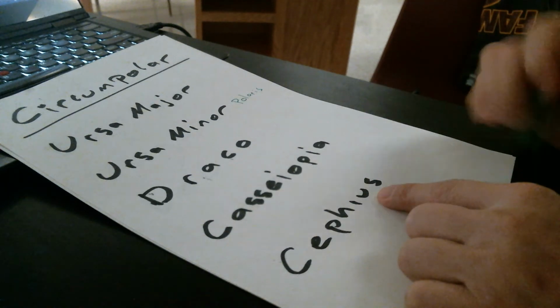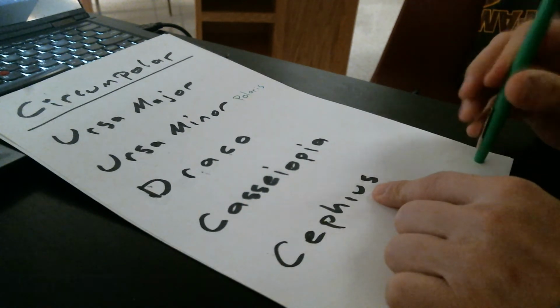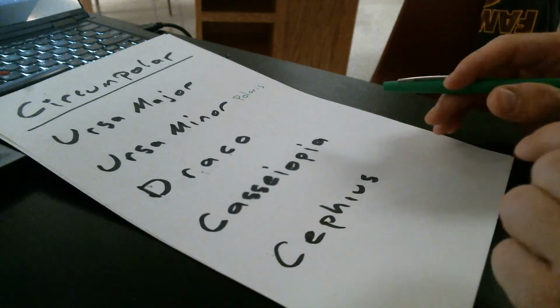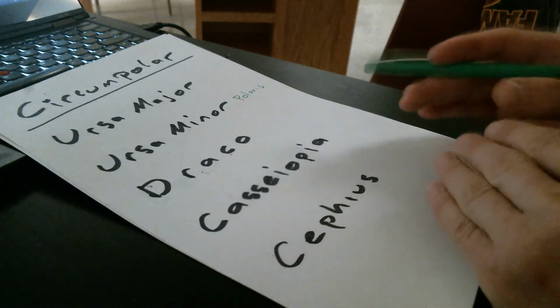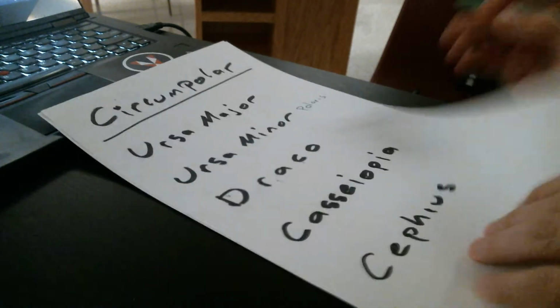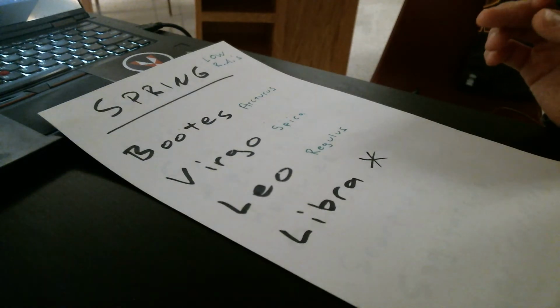I just want you to remember the name Delta Cephei, because something we will learn about a few chapters later is something called a Cepheid variable star. And it's based on a star in the constellation Cepheus. All right?